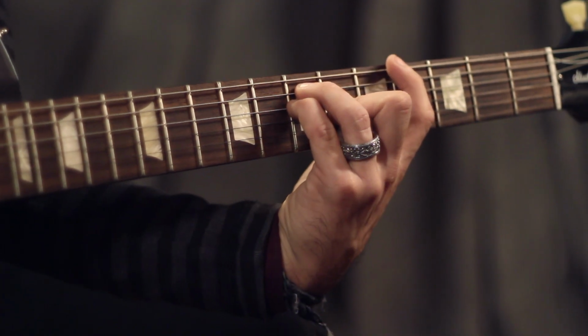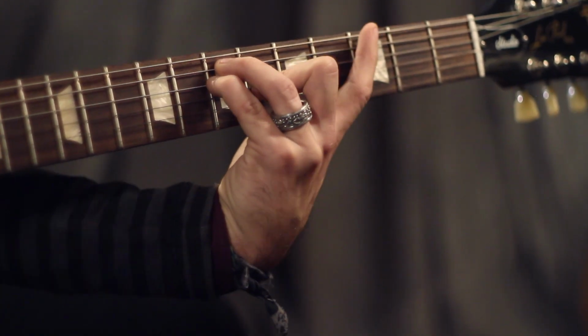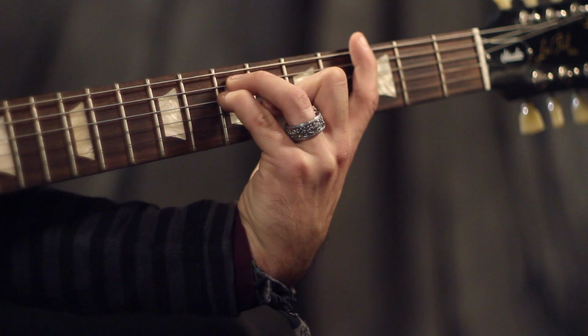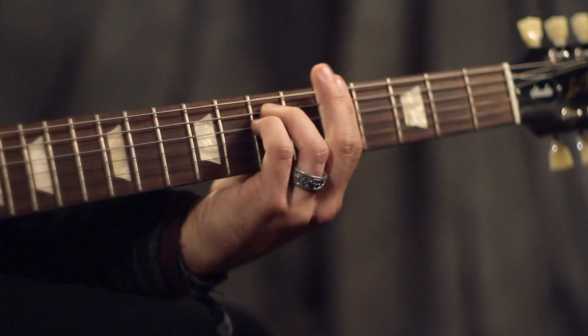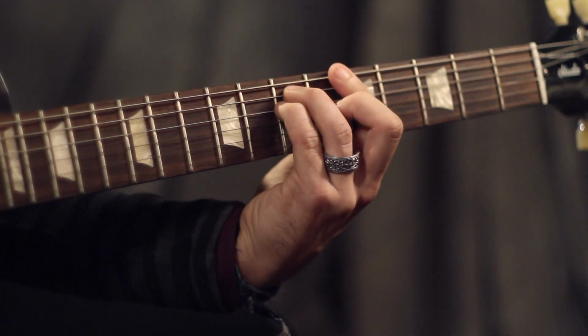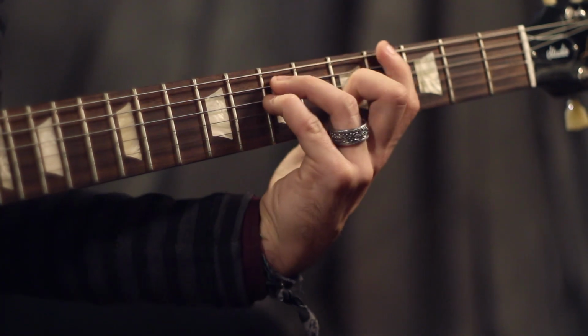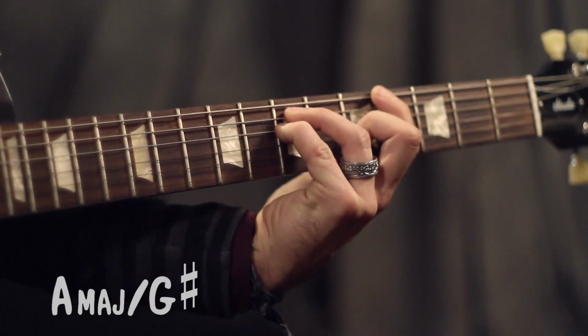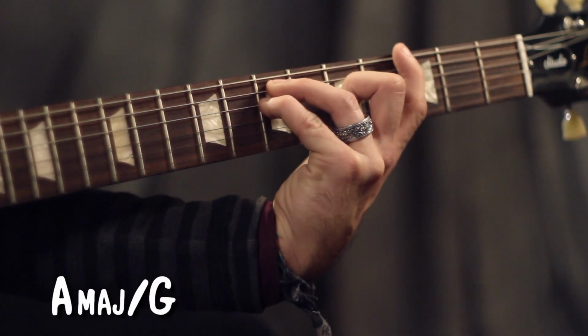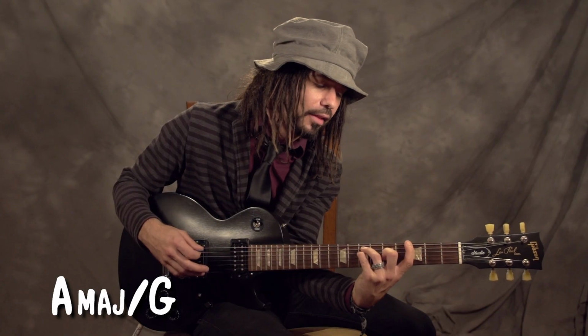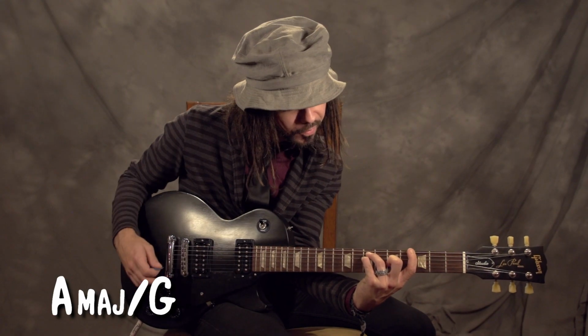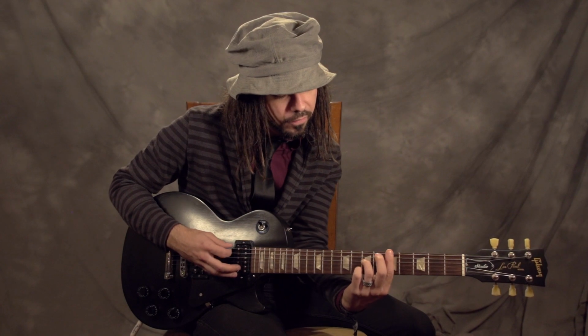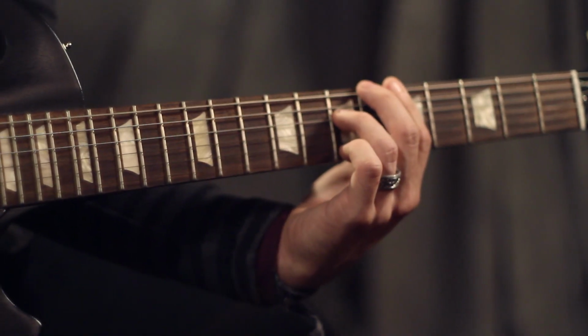Major, then you have minor, and that doesn't always work as well, but the next one, that's got a lot of cool tension in it. Then you've got your flat 2.